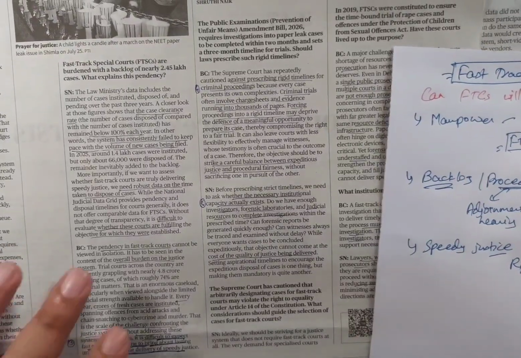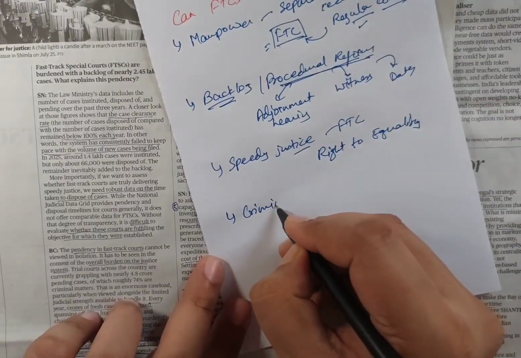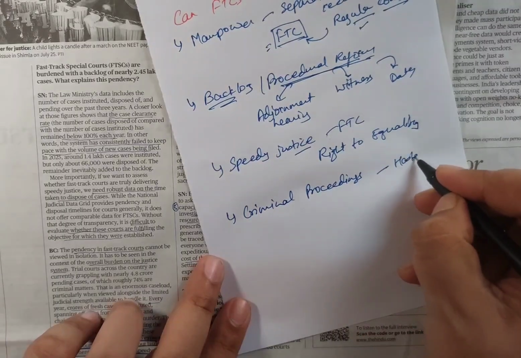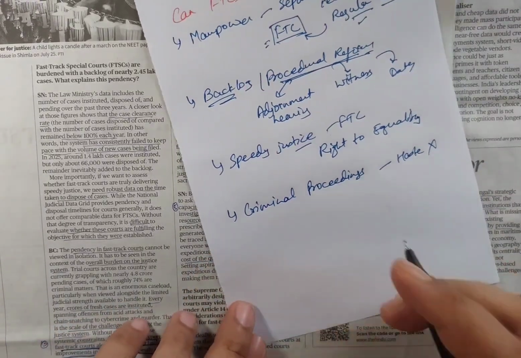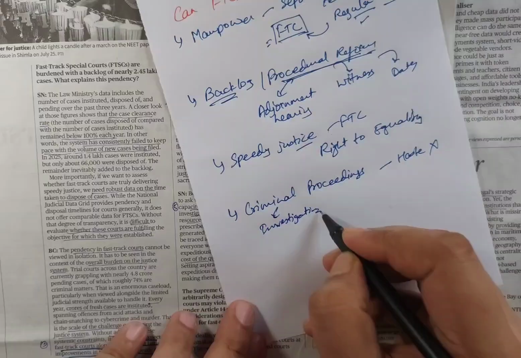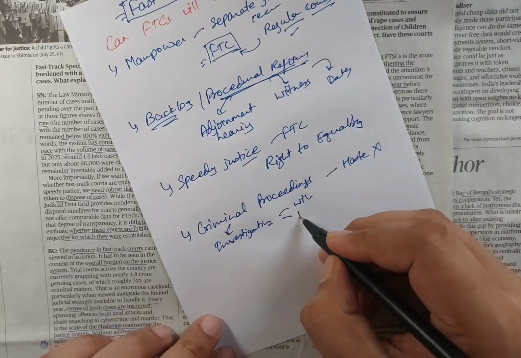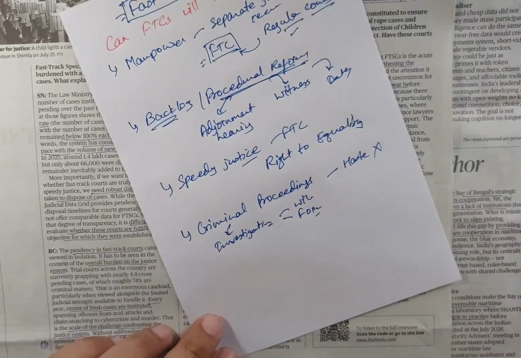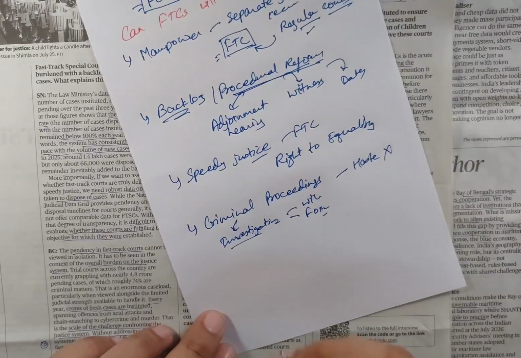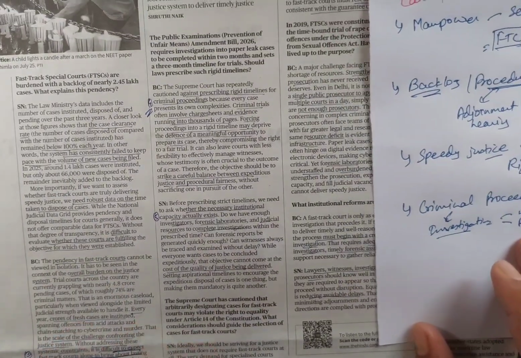One very good suggestion given here is that criminal proceedings should not be in haste, should not be in a hurry, because criminal proceedings require a lot of investigation. You cannot do an investigation in a hurry. There will be examination of witnesses, there will be evidence collected by forensic teams, and a lot of other things related to it. So an honest and effective investigation will take its own time. It cannot be done in haste. This is a very important suggestion being highlighted here.